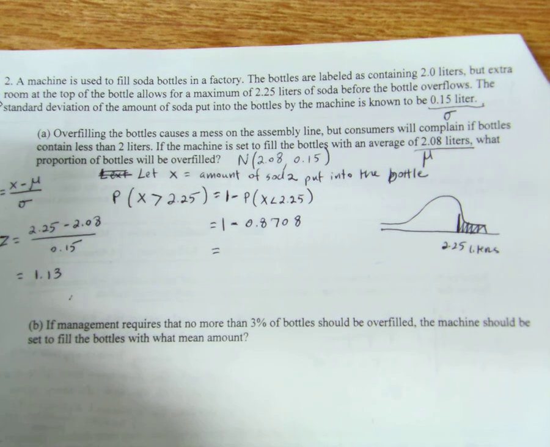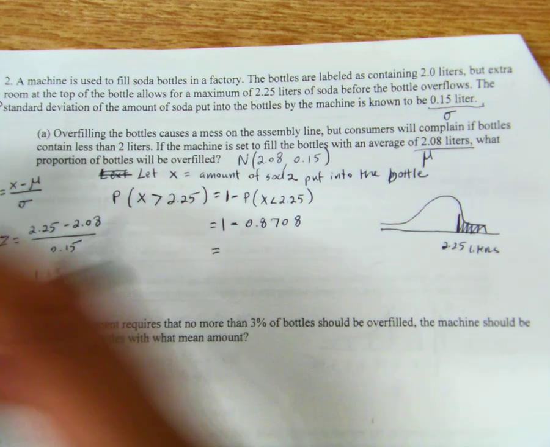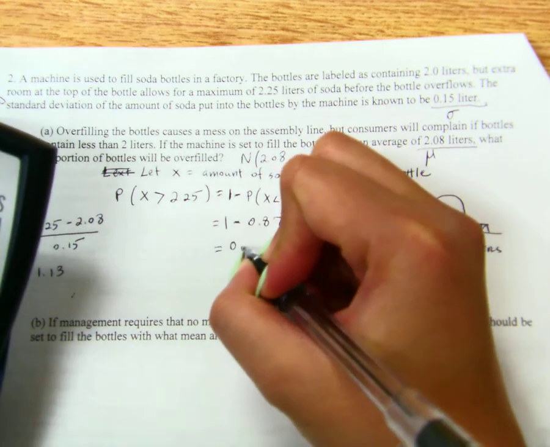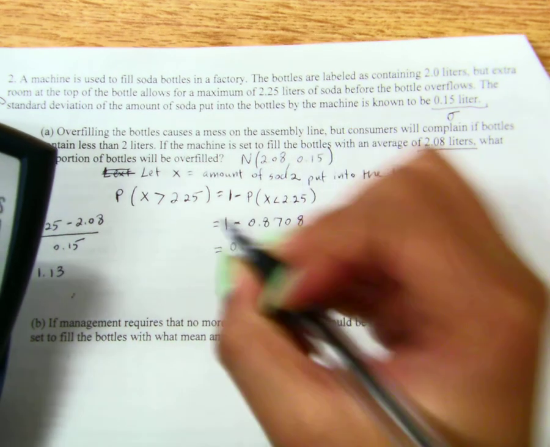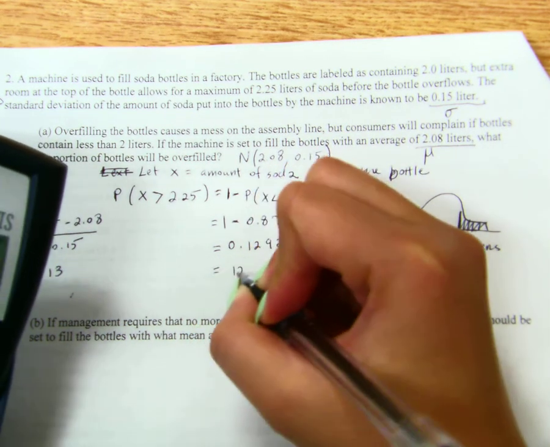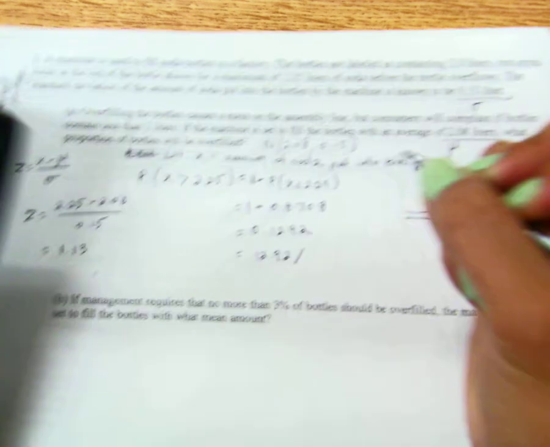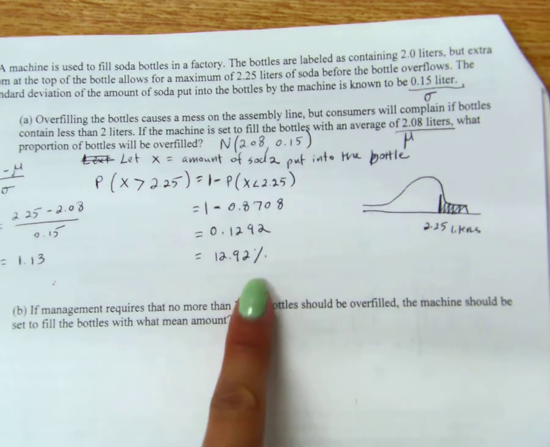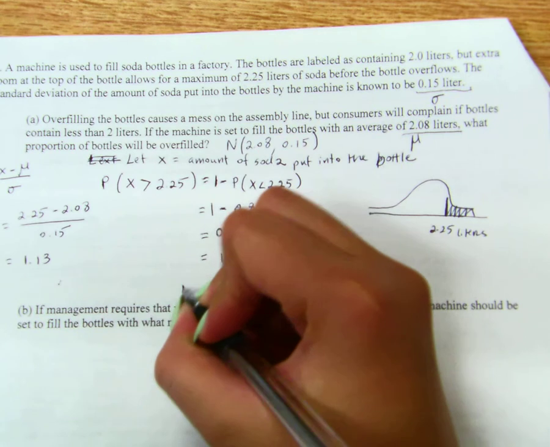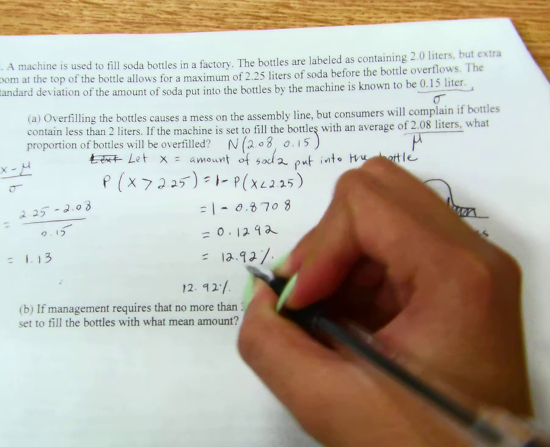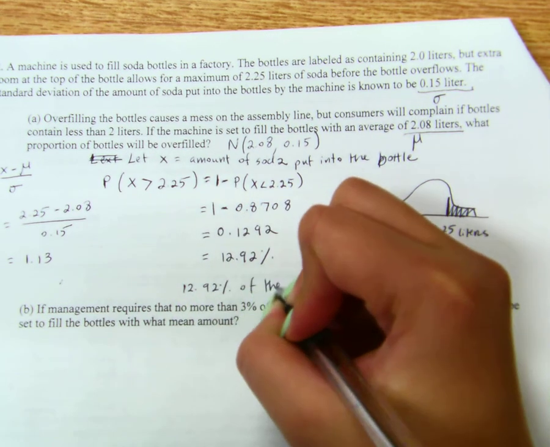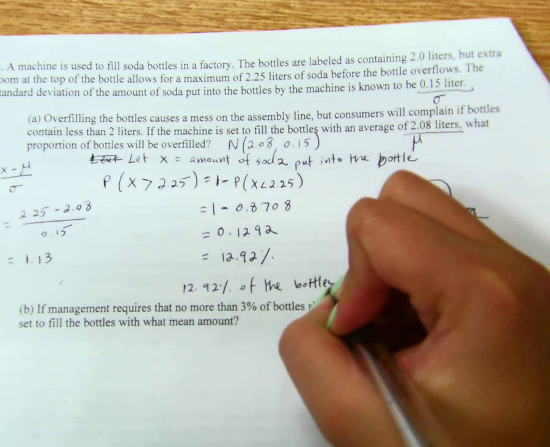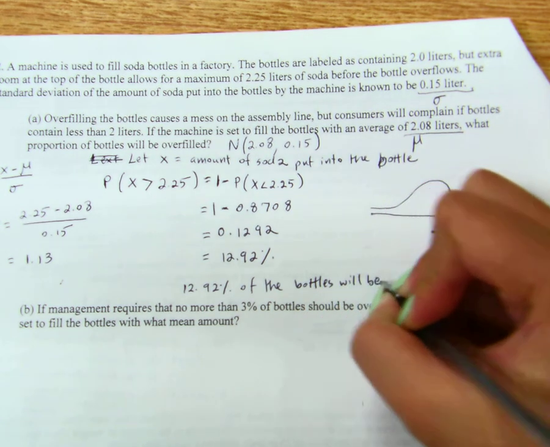So we have 1 minus 0.8708, and we got 0.1292. So that's going to be 12.92%. The question asks what proportion of bottles will be overfilled, so I'm going to say 12.92% of the bottles will be overfilled.